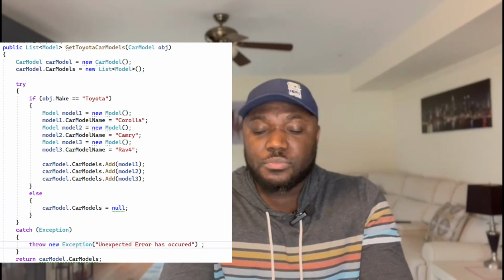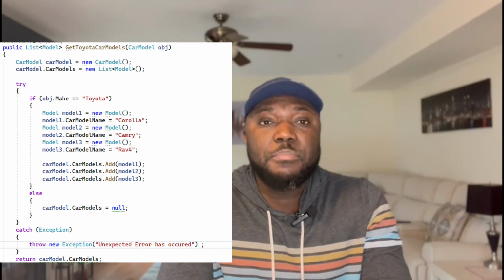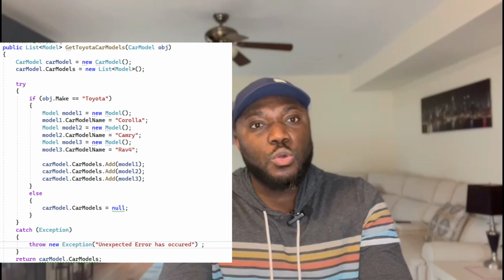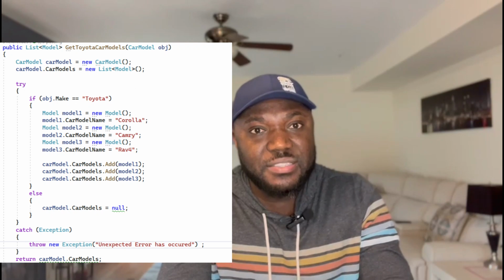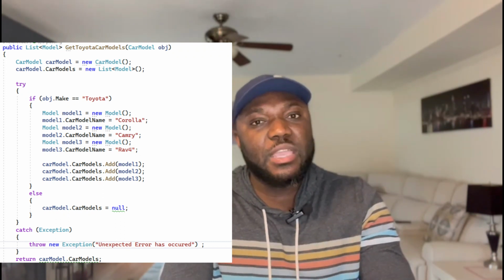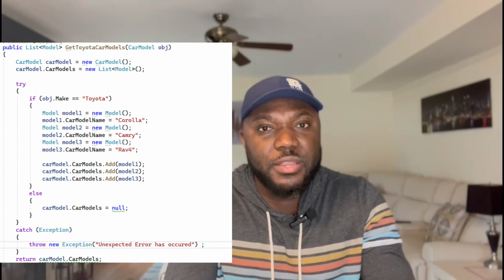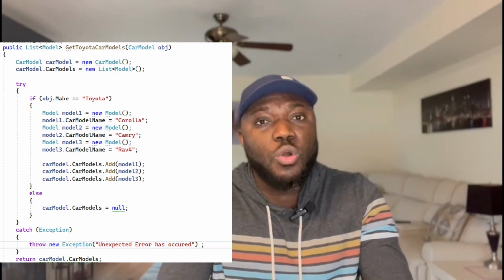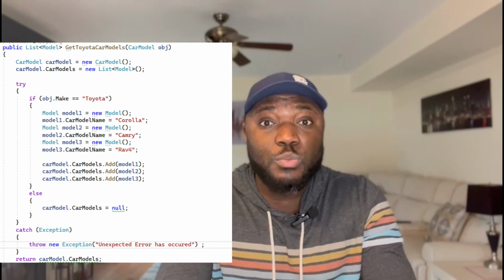For example, you see that I have a method called GetToyotaModels. This method will return to the caller all the list of car models for Toyota. We have the make as Toyota, and then we have the models as Camry. We have another model as Corolla, another model as RAV4, another model as Venza. So all these are Toyota models. This method will return the models of Toyota.